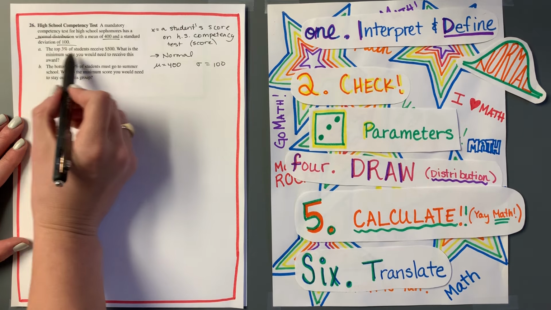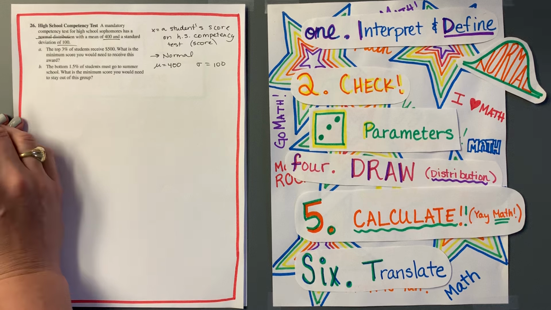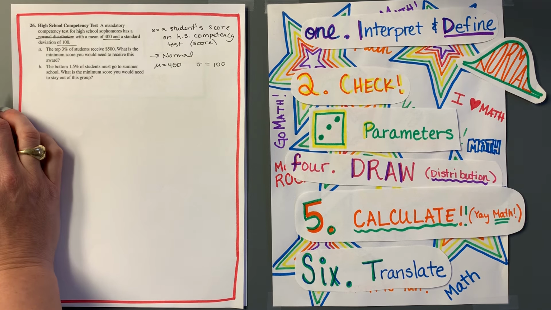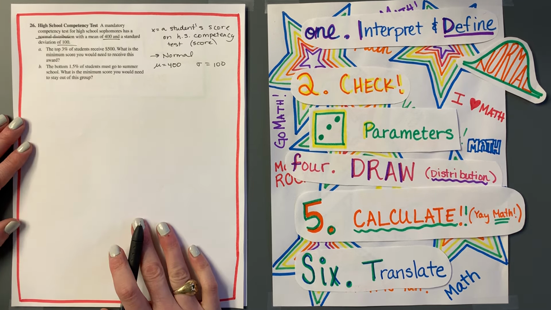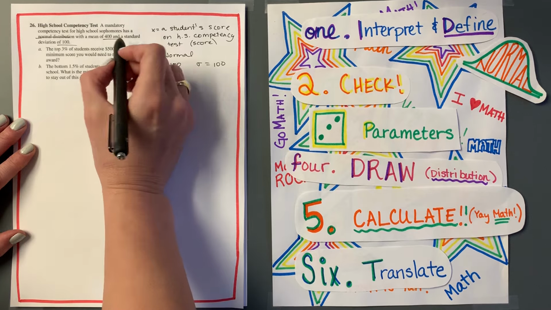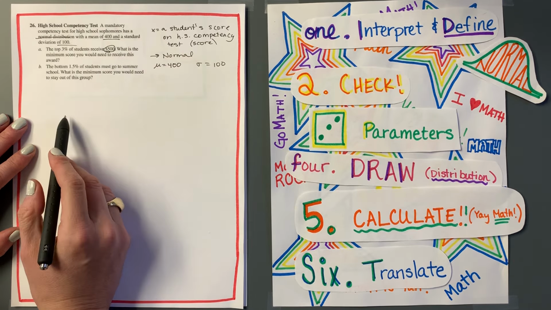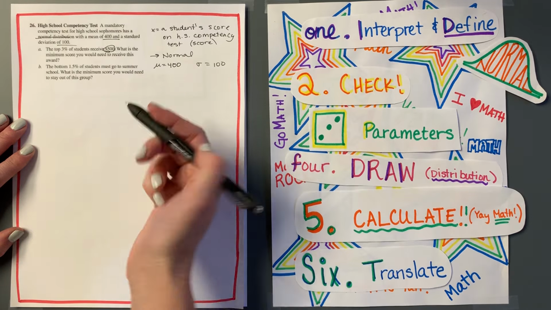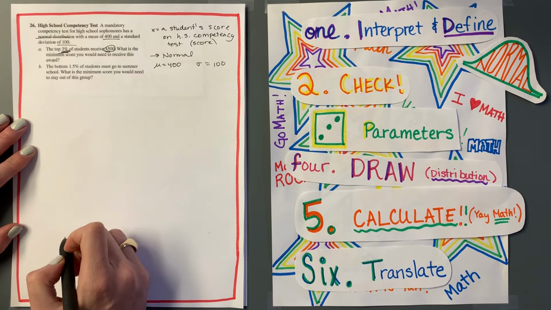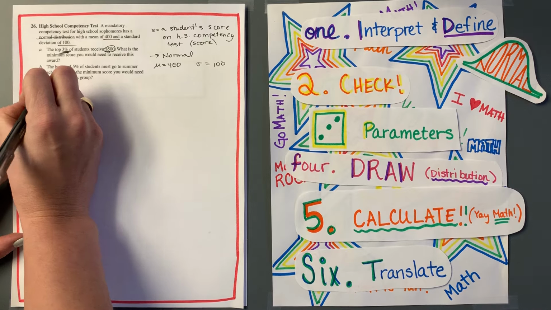Then we're going to move on to draw, calculate, translate, and each step of the problem will have these 3 steps. So the top 3% of students receive $500. What is the minimum score you would need to receive this award? When I read this problem, the number 500 stands out to me because I like $500, but this is kind of a misleading number. It's not directly a part of my problem.